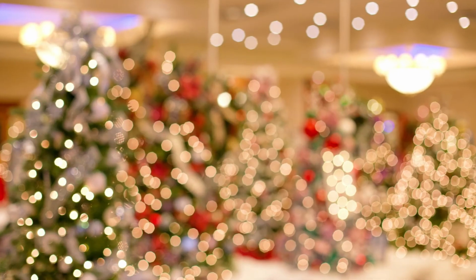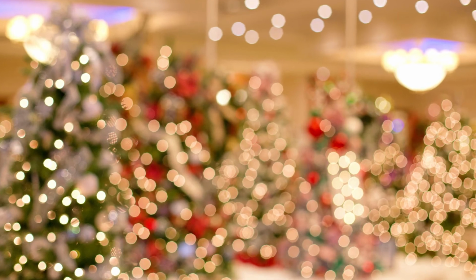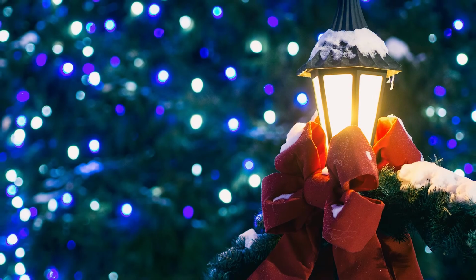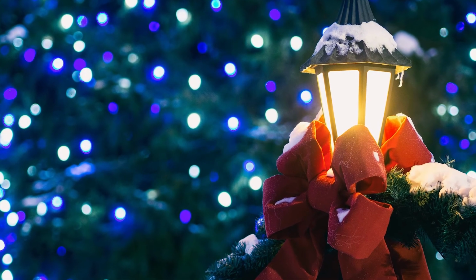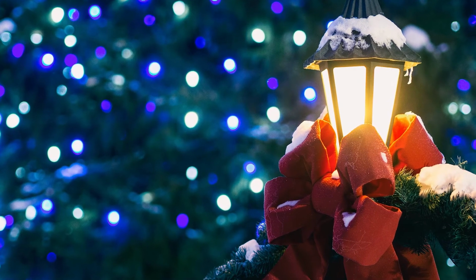Try creating bokeh with lights such as Christmas lights or street lights. To get this effect, blur up the background, do it at night, and use some other type of light source in the background of your frame.